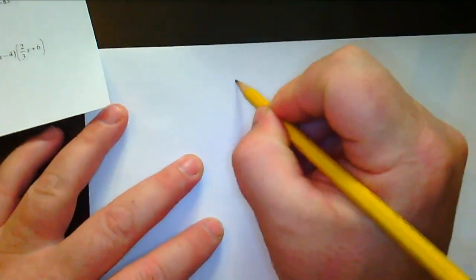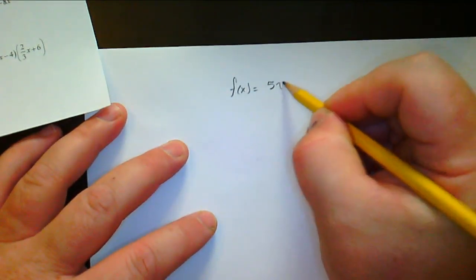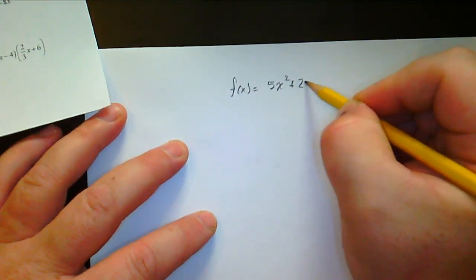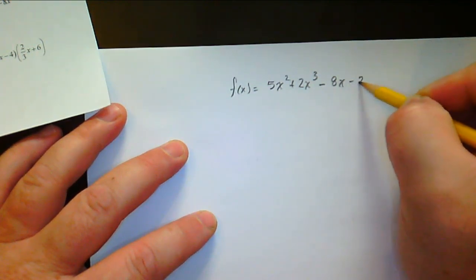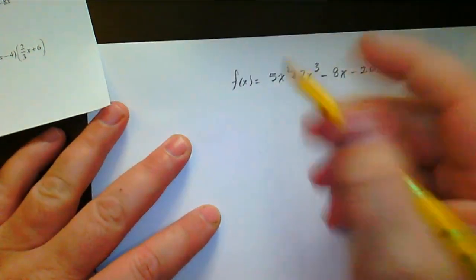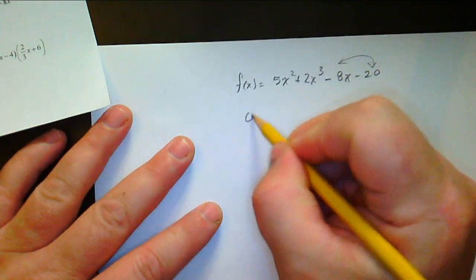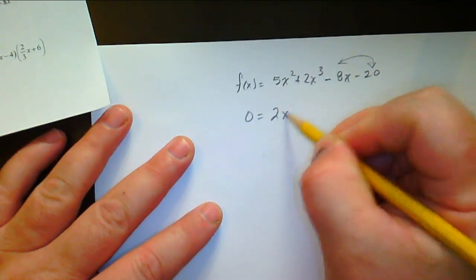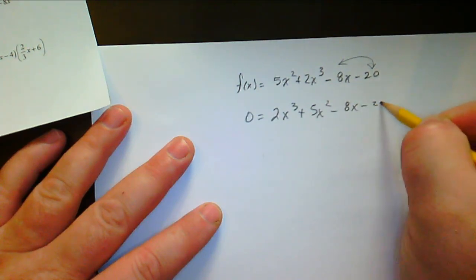All right, now part D. I'm going to go ahead and do it right here. As I'm looking at this, do you see that for part D there are 4 terms? And it's out of order. So here's what I'm going to do. I'm going to put this in order. I'm going to do it like this right here. These were switched already. I switched them. So we're going to set it equal to 0. 2x cubed plus 5x squared minus 8x minus 20.